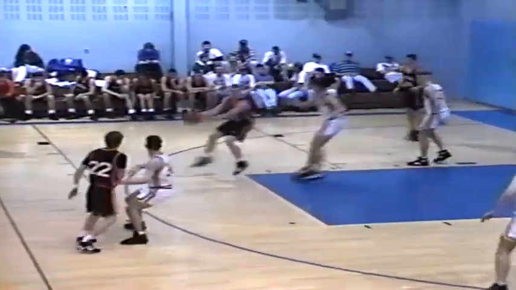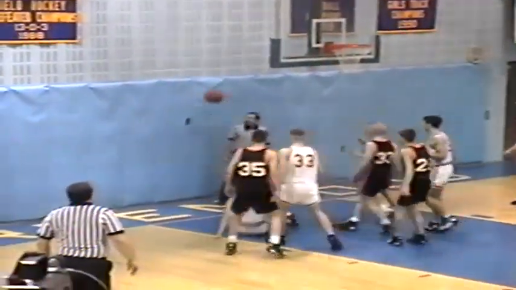The Troopster for Troutman. Inside, he tries to go with it. Tapped away, picked up in air by Null, and back with it comes Beaver. Beaver on the wing. Sherman for two. No good. Rebound underneath there is going to go out of bounds off Null. It'll be UD ball. 1:35 remaining in the third.